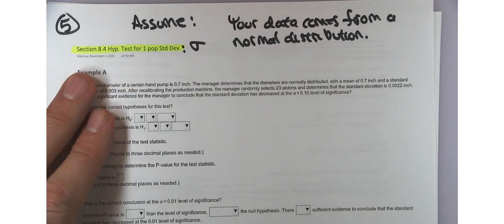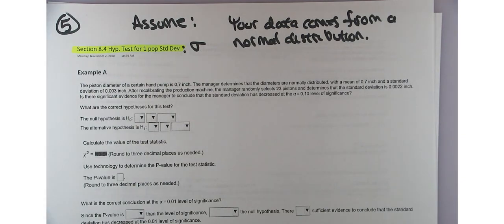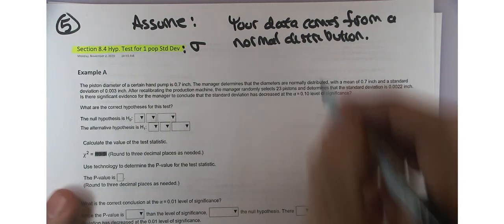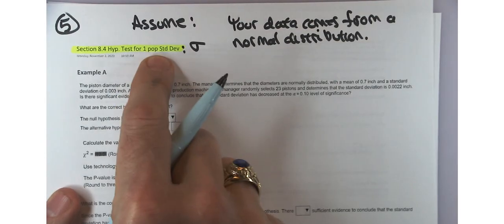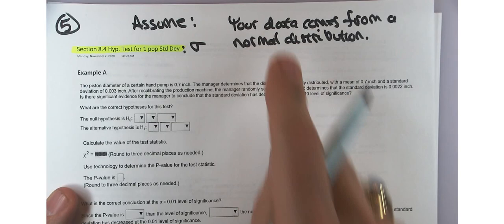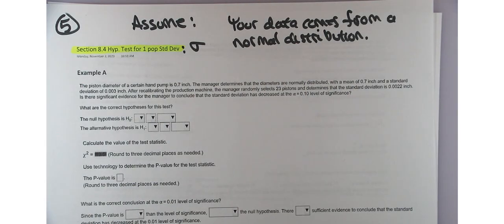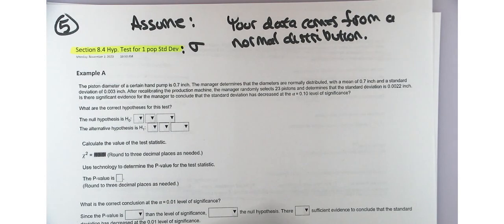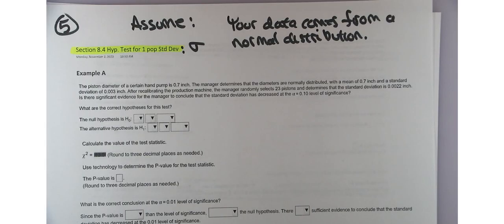In the case of hypothesis tests for population standard deviation, it's really vital and important that you actually have normally distributed data. This is a horrible test to do without that assumption. In fact, if your data isn't normally distributed, just don't use this test. There's other things we can do.